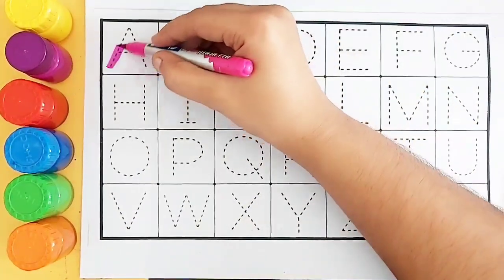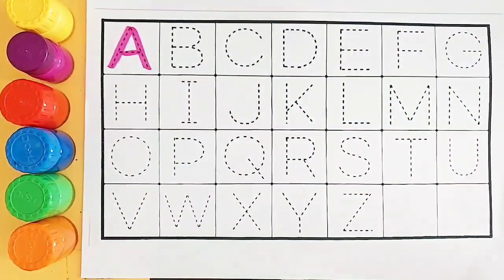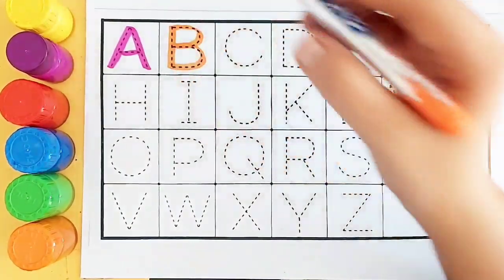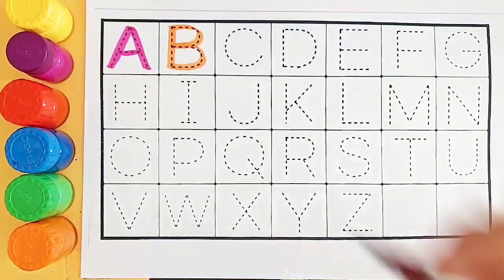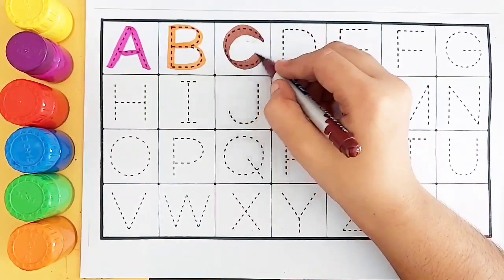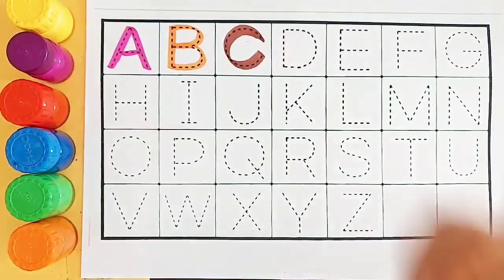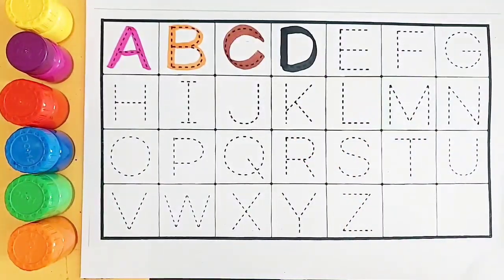Pink color. A. A for apple. Orange color. B. B for bus. Brown color. C. C for cat. Black color. D. D for dog.